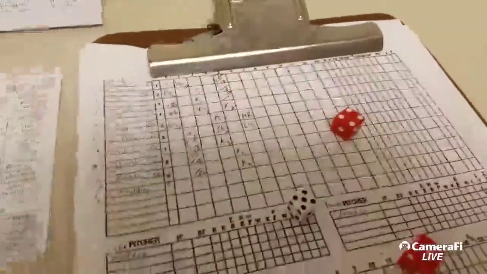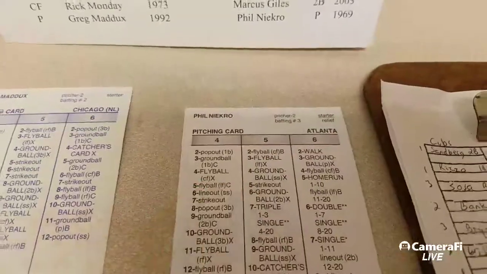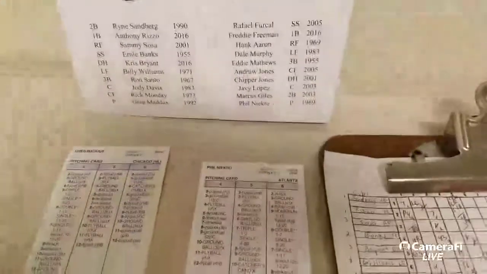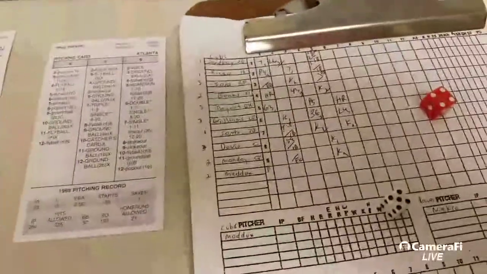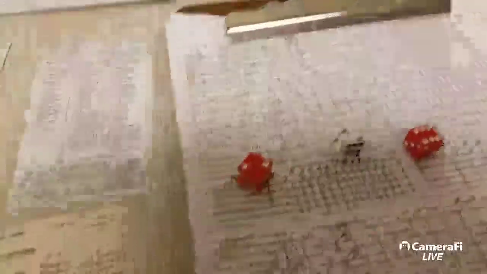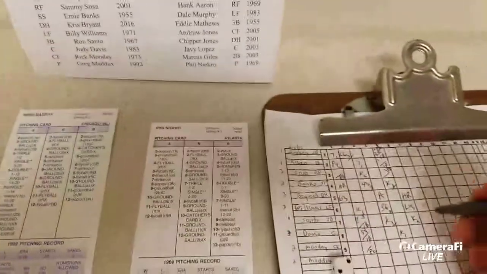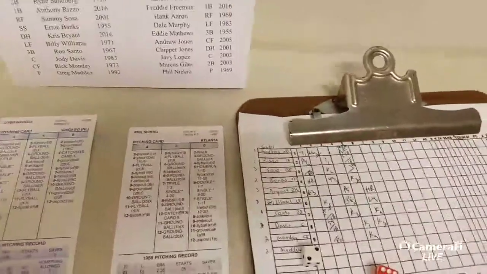Ron Santo. 5-5 against Niekro. 5-5 is a strikeout. So Santo down on strikes. Out number 2. Brings up Jody Davis, the catcher, from his 1983 season. 2-8 for Jody Davis, and he will strike out to end the inning.